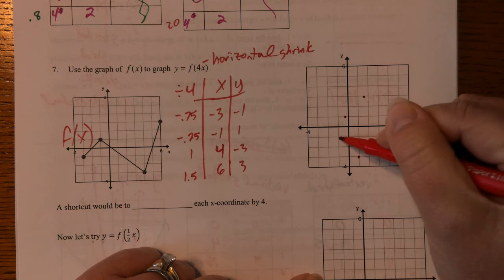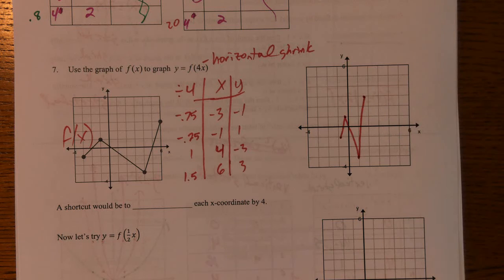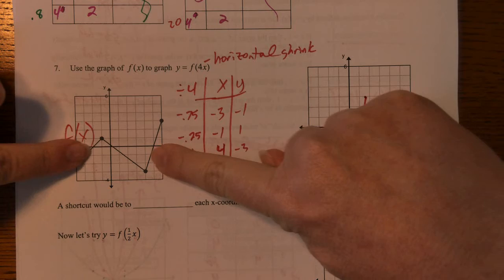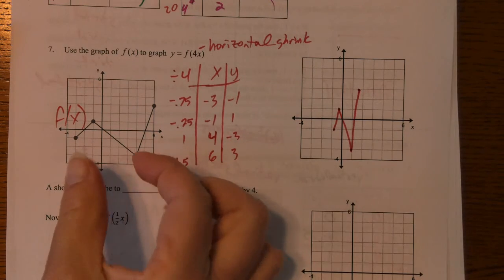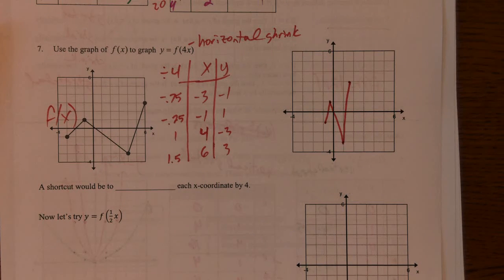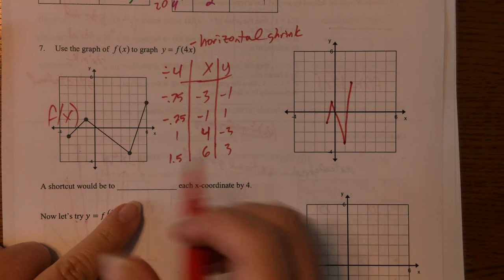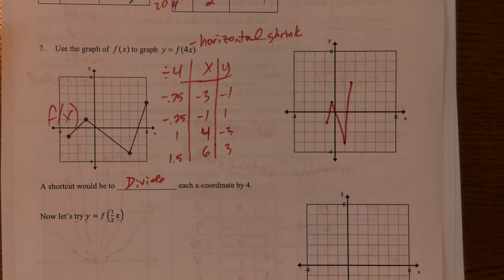And when I connect them in order, notice what happened to the graph. It is the same picture, but horizontally shrunken down. We squeezed it or pinched it horizontally until it was 1/4 as wide as it used to be. Okay? So our shortcut is we took all of those x's and we divided them by 4.